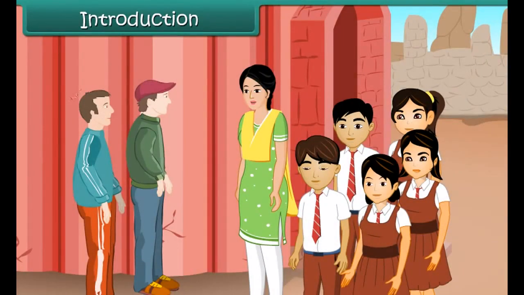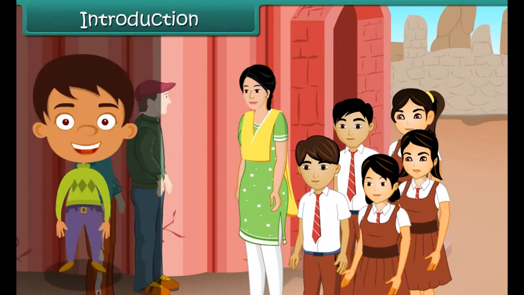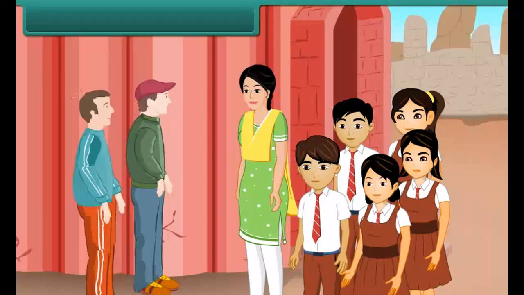Lata ma'am tells them that such monuments are public property. As citizens of India, it is our responsibility to protect them. So it is no good writing on them. Let us learn more about properties in this lesson.